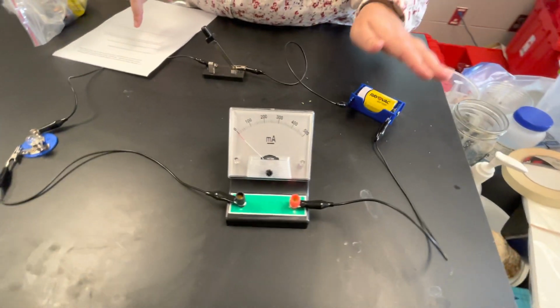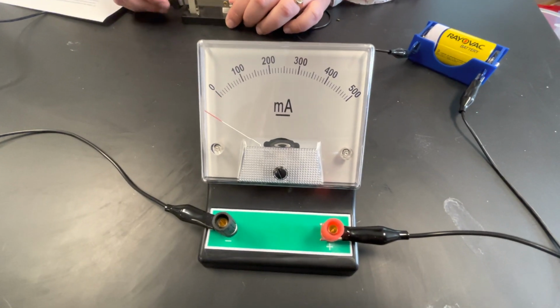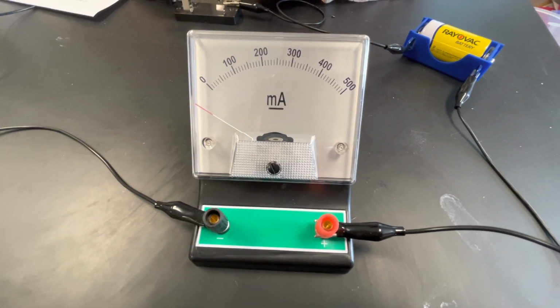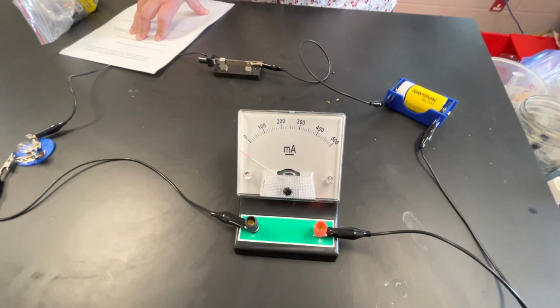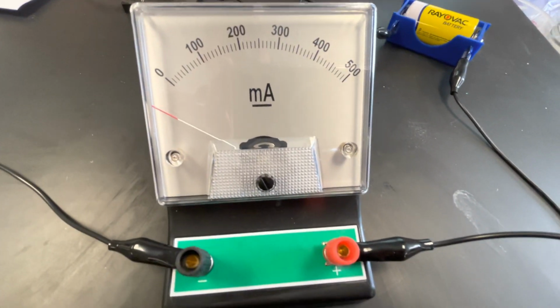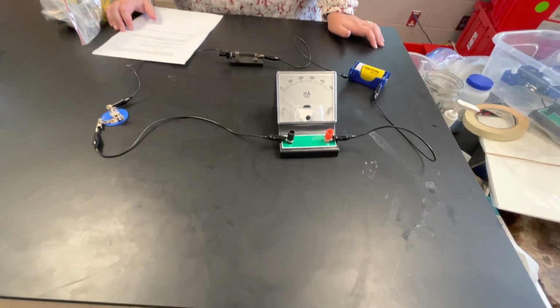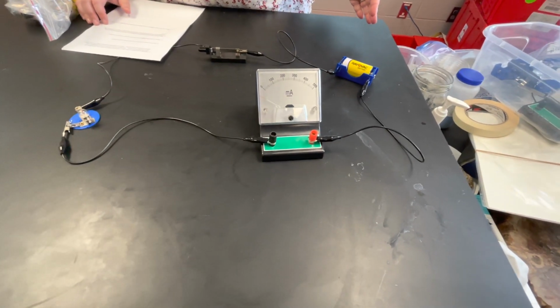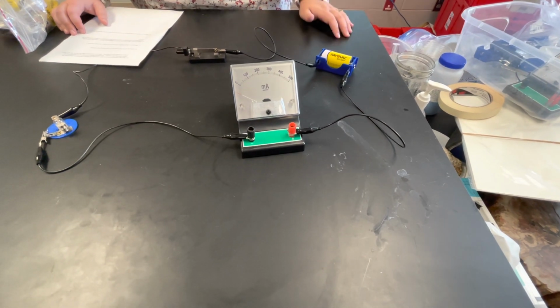So now that I've swapped the terminals, I'm gonna close the switch. So watch what happens to the ammeter. Okay, so it actually went to negative, below the zero. So it's below the zero, so that's a negative number. So when we close the switch, the ammeter changed to a negative, whereas when the flow was going properly, it was a positive 130.